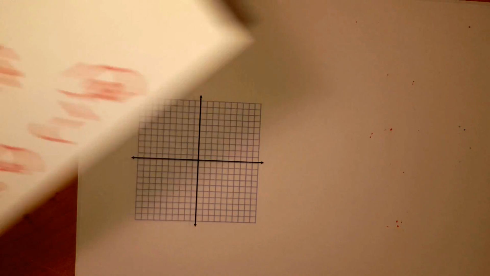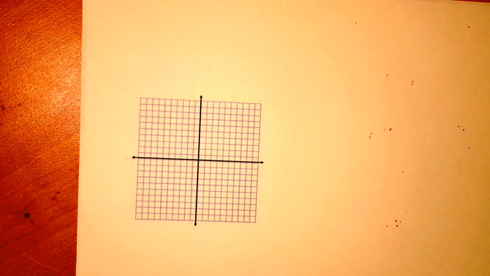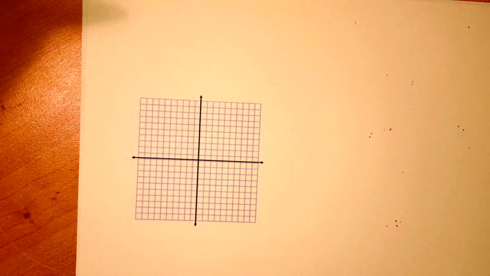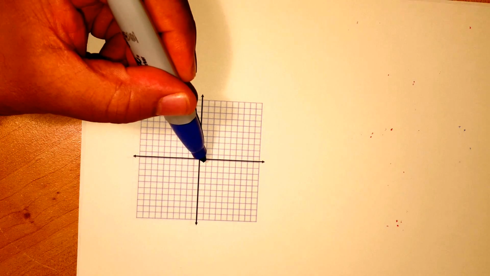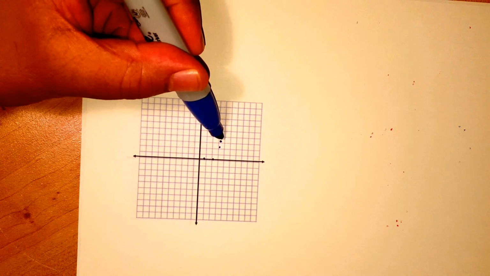Now, looking at another example, what we can do is look at the graph of a line. So let's say we have a point 1, 2, 3, 1, 2, 3, 4.